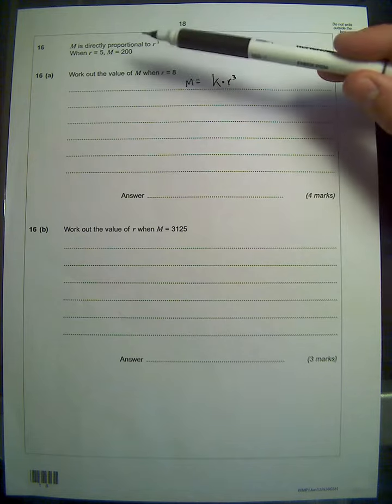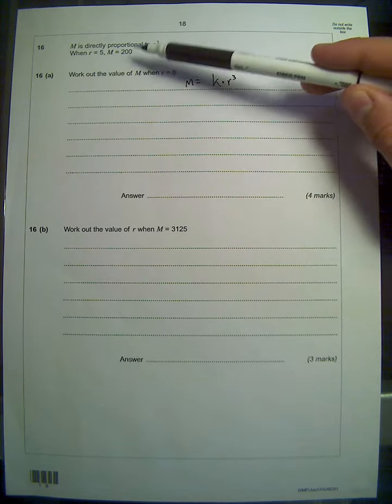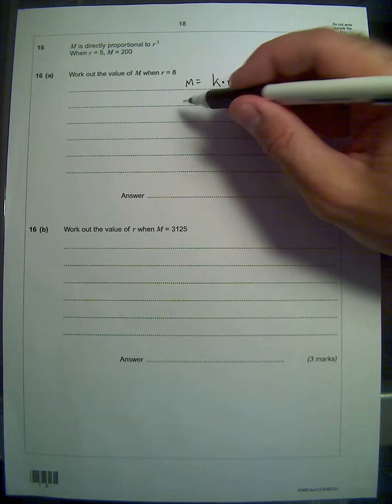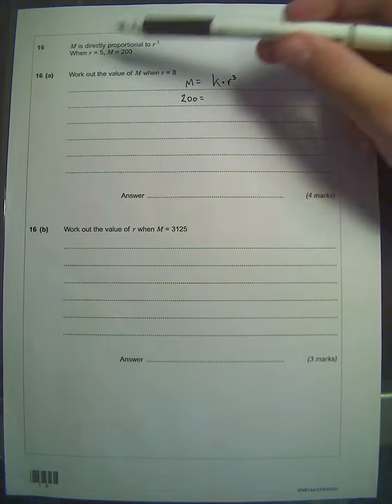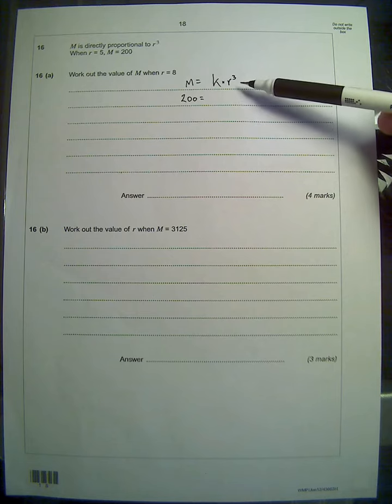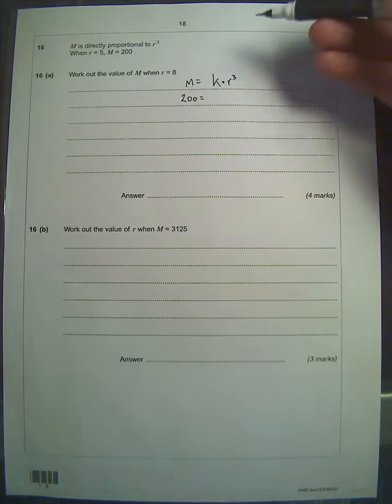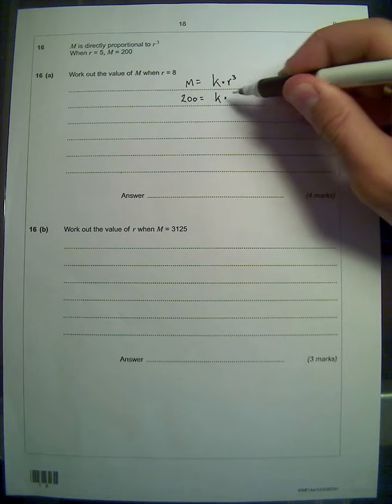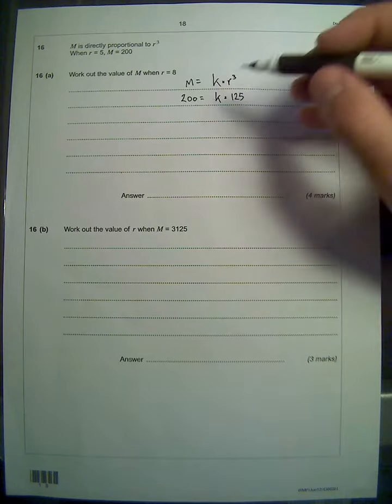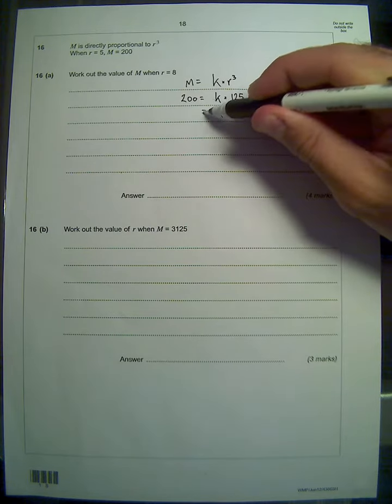We've got some information here. It says that when r equals 5, m equals 200. So if we put those numbers in, m is 200, and if r is 5, r cubed is 5 times 5 times 5, which is 125. So 200 equals k times 125. And if we divide both sides by 125, then we can work out what k is. So k is 200 divided by 125.